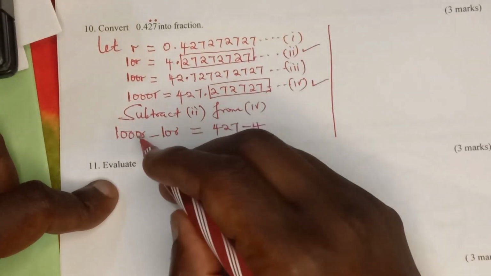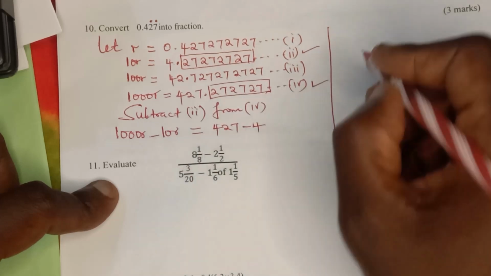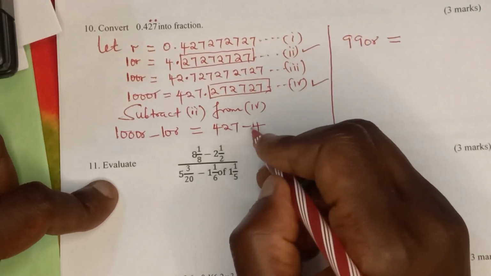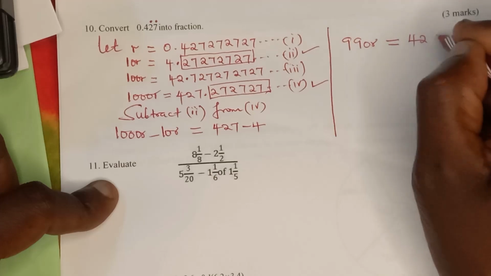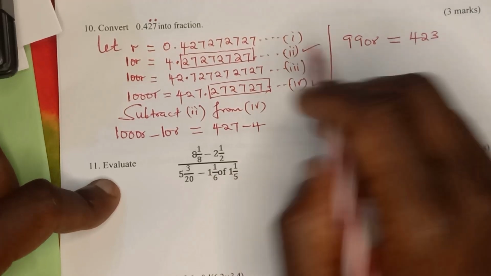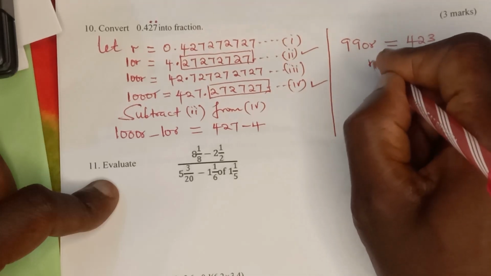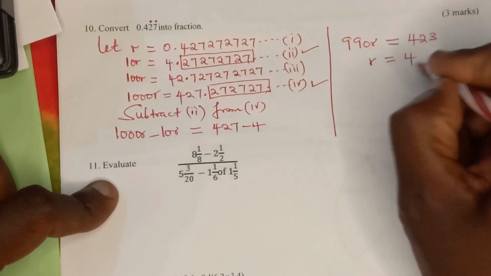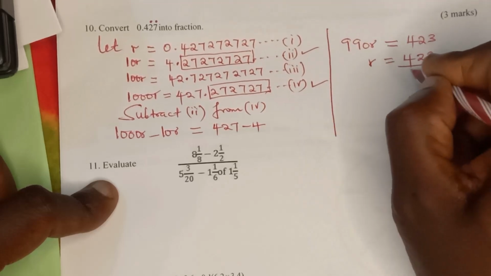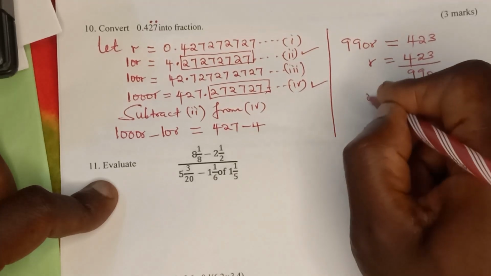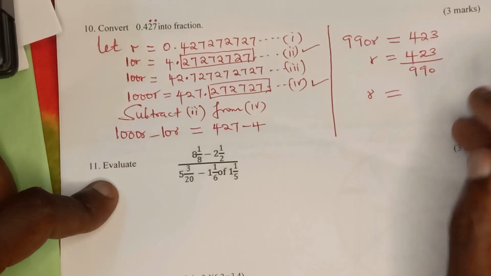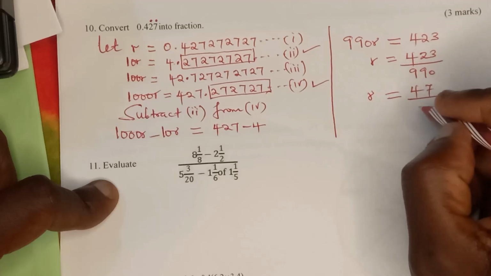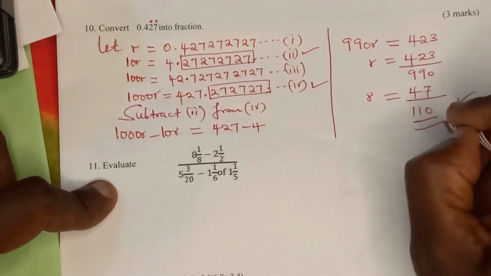So 1000r minus 10r gives 990r, which is equal to 427 subtract 4. You get 423. Remember, the fraction was r, so to get r, divide both sides by 990. So 423 divided by 990. And when you simplify this, you'll get 47 divided by 110, and that is the fraction.